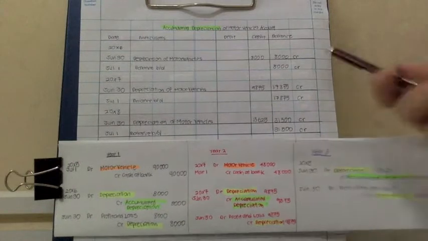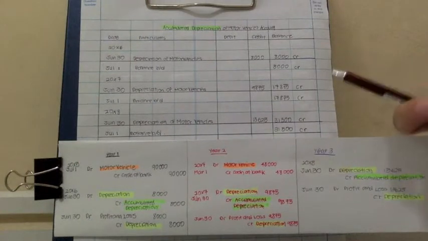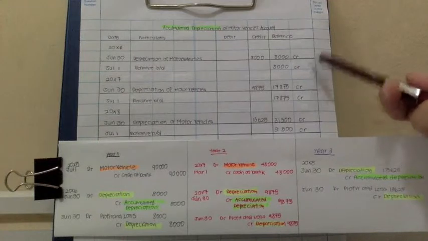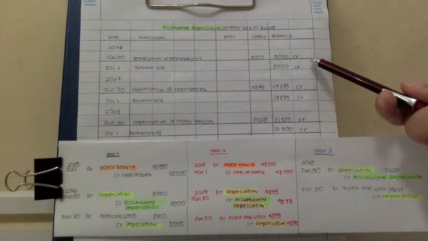This is how you do up accounts, how you transfer the accounts and present them in our income statement and our balance sheet. I will show it in the next video.